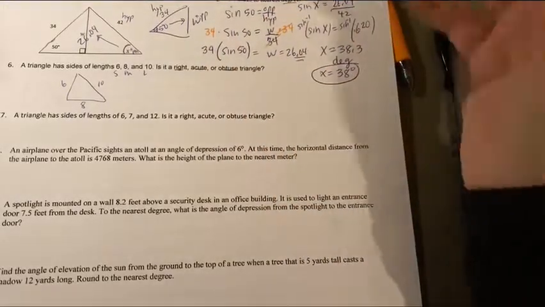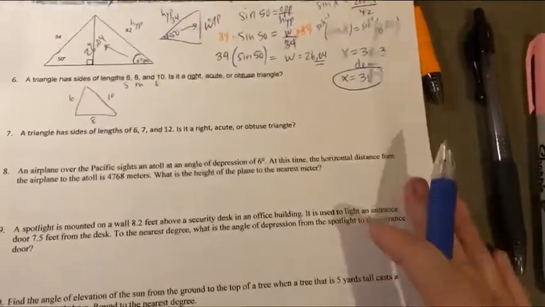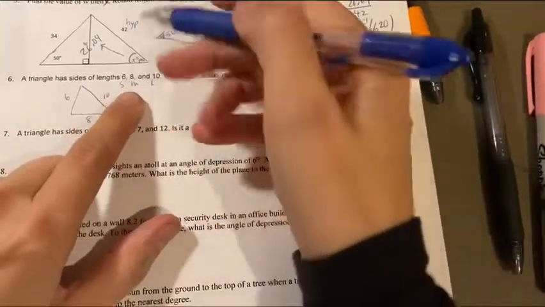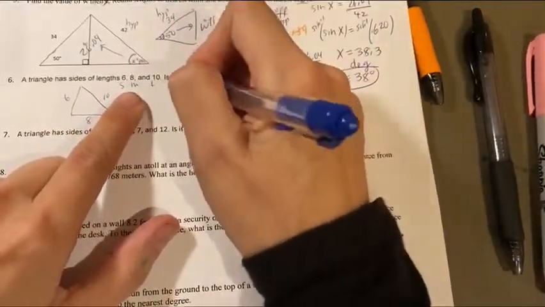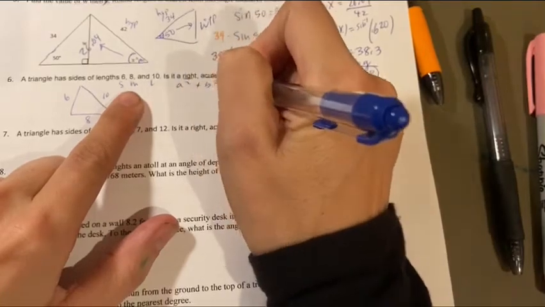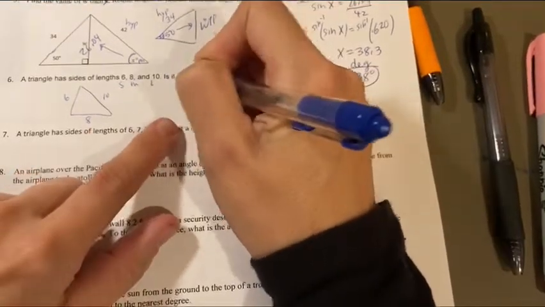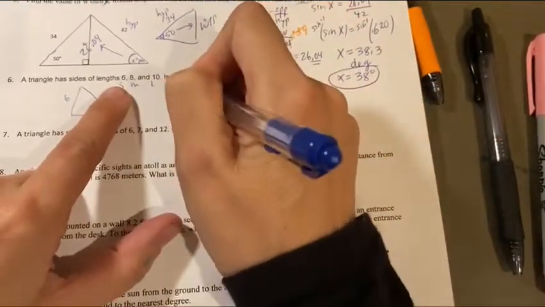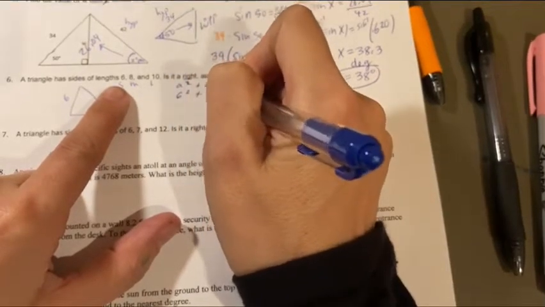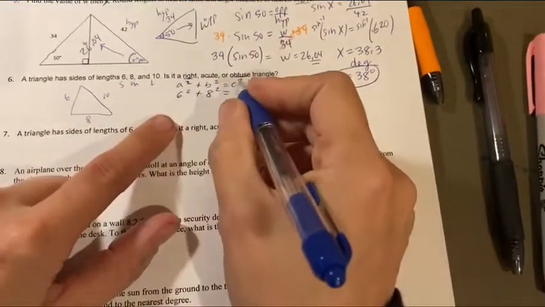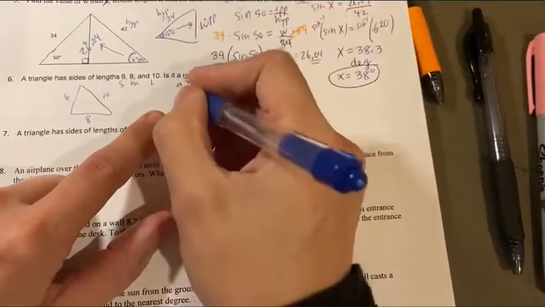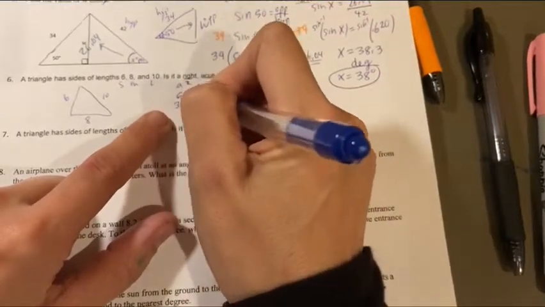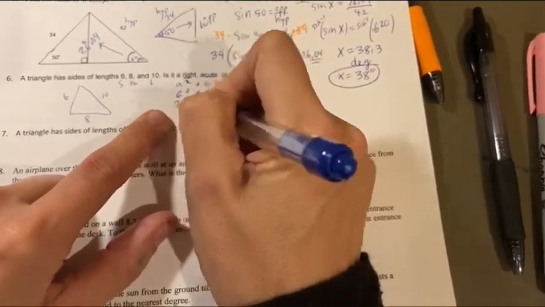Well, the Pythagorean theorem works here too, because if we order them least to greatest, a squared plus b squared is c squared. If we put the two smaller ones here, then this would have to equal that. Okay, so 36 plus 64 is 100.